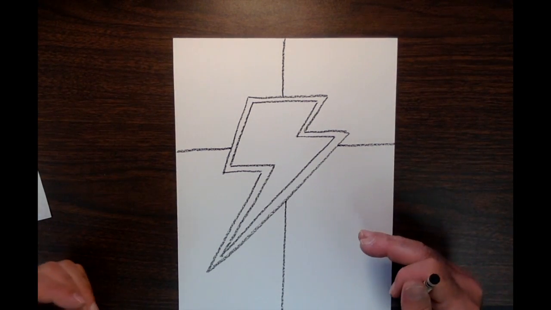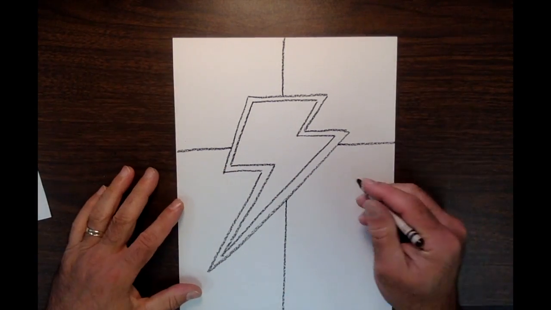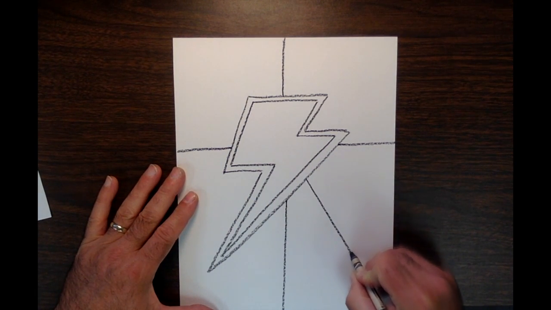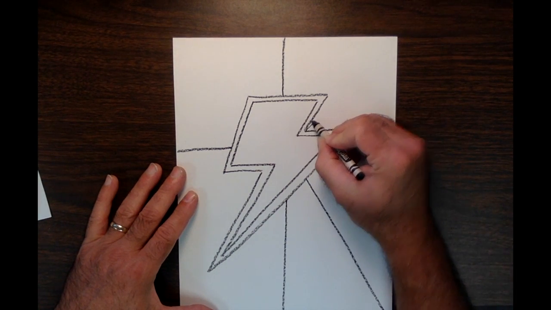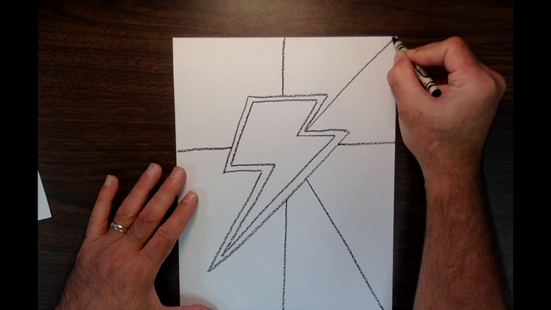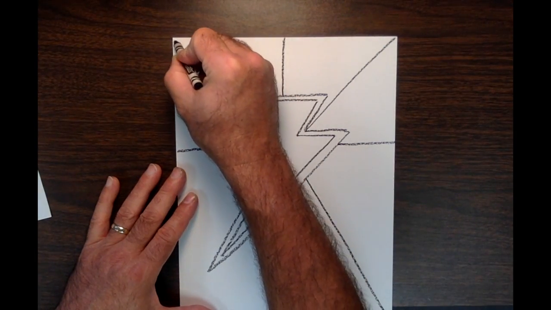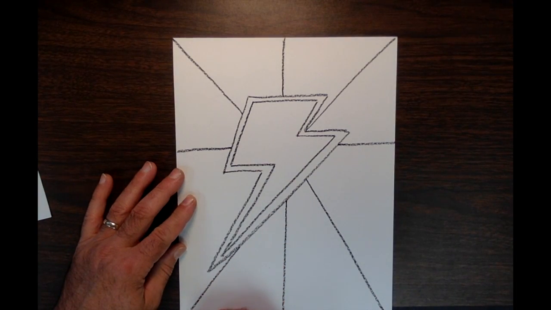Now we're going to go from the lightning bolt to each corner. Let's say I'll start with this one, from the lightning bolt all the way down to the bottom right corner, then the lightning bolt all the way up to the upper right hand corner, from the lightning bolt to the upper left hand corner, and the lightning bolt to the bottom left hand corner.